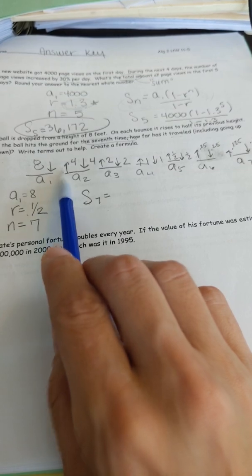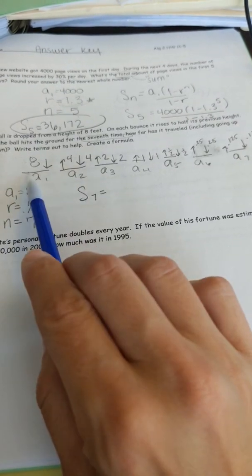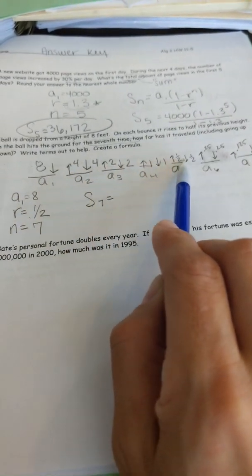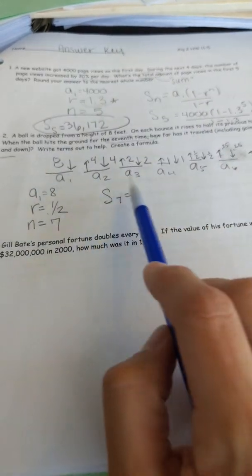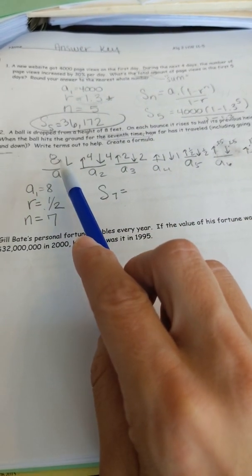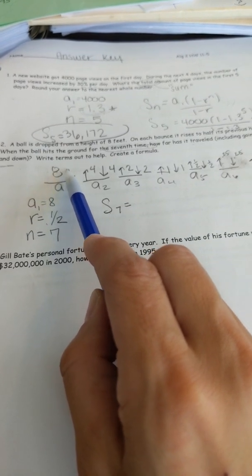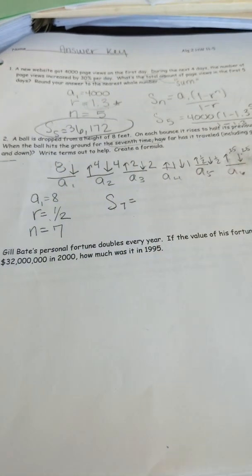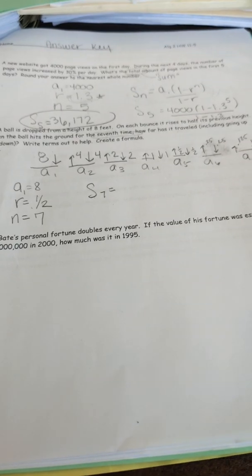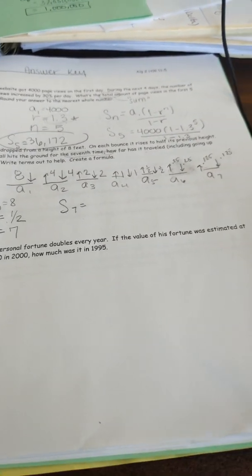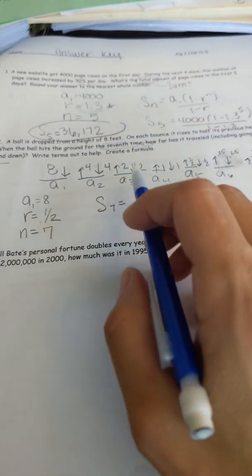But remember, we want the up and down. So once we get the sum of all these, we're going to multiply it by 2. Does that make sense? And then since this ball is not going back up 8, we're going to subtract 8 at the end. You might want to pause and replay that like 8 times because I feel like it didn't make sense, but I'll explain it again here.